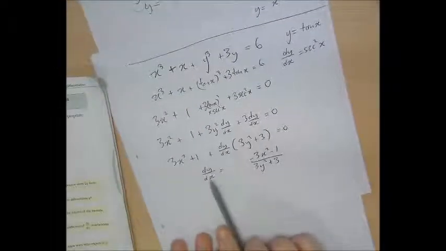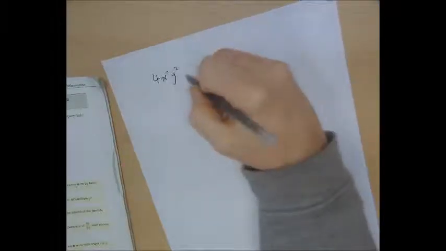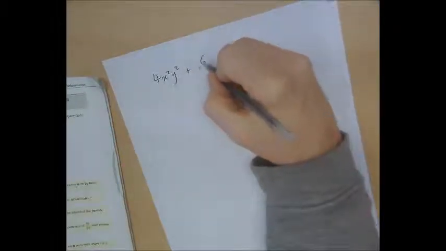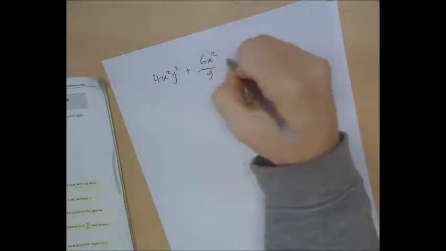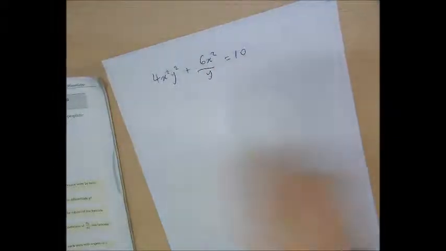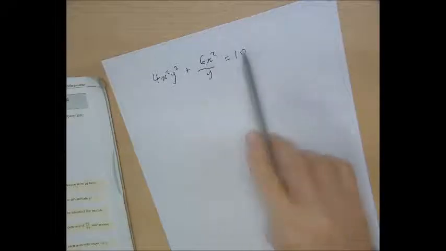In this example, I'm not going to do this thing here. I'm not going to get dy/dx by itself. The reason why is that we don't actually directly care about what dy/dx is. Okay, so I'm going to do 3 derivatives here. I'm going to differentiate that, and differentiate that.